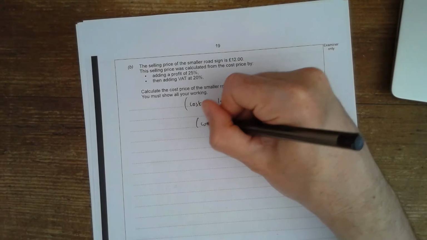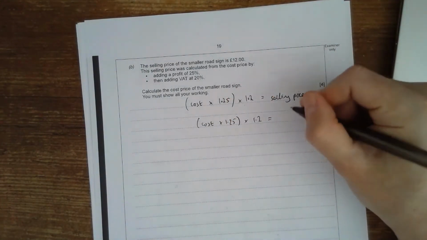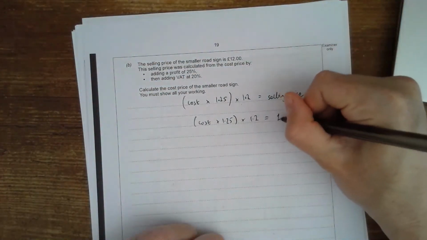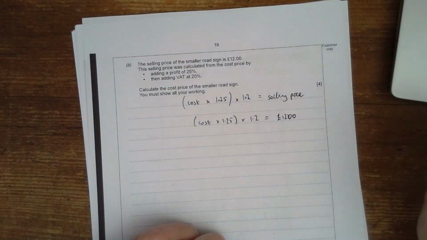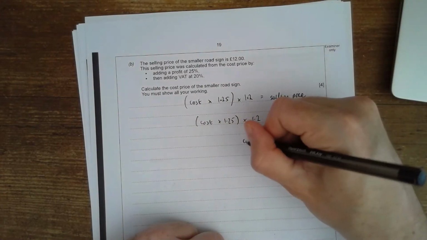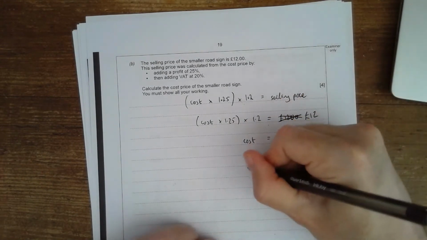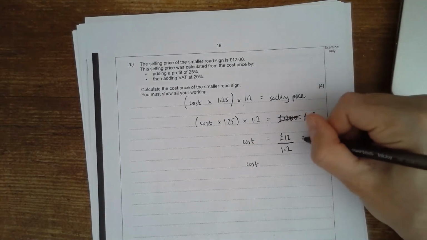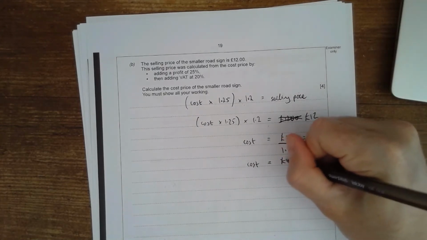So the cost price times by 1.25, then that answer times by 1.2 to give the increase of 25%, then an increase of 20%, will give me £12. Okay, it's too late now to put that in, so I'll just cross out and say £12 at that. I'm now going to divide both sides. So cost would equal £12 divided by 1.2. If you're unsure, you can use equivalent fractions here. You can times top and bottom by 10. It's the same as doing £120 divided by 12. And 120 divided by 12 would be 10.